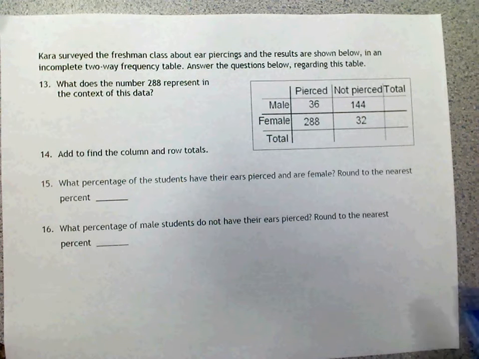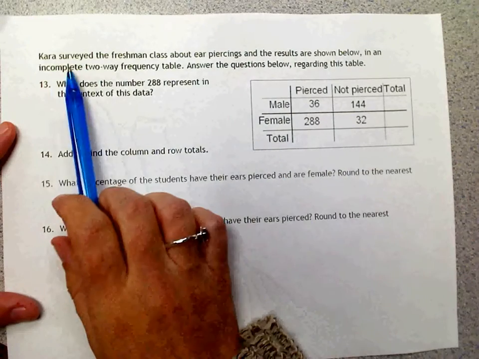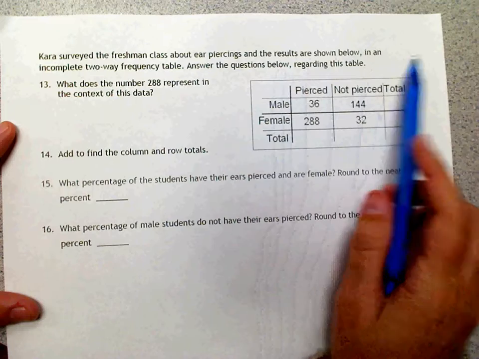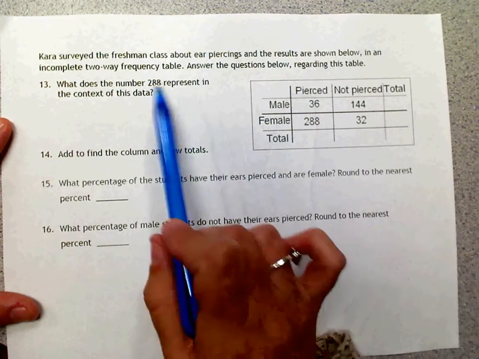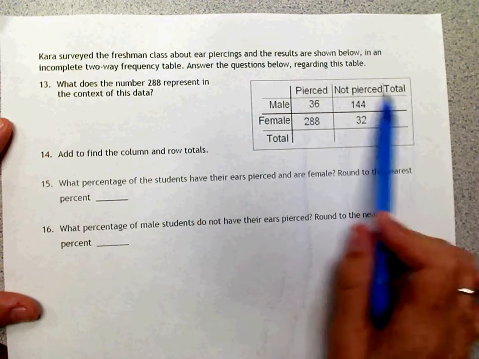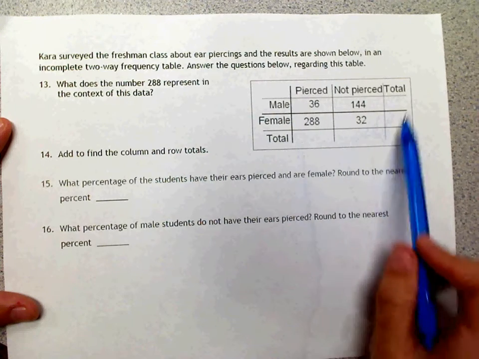All right, on 13 through 16, we're going to use this two-way table. It says, Kara surveyed the freshman class about ear piercings, and the results are shown below. So what we've got here is just the people that we've surveyed, and we haven't totaled it up yet.